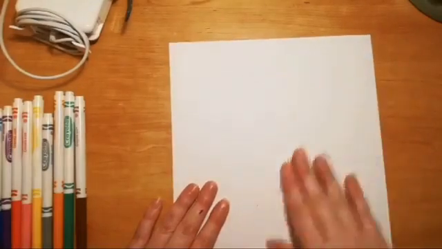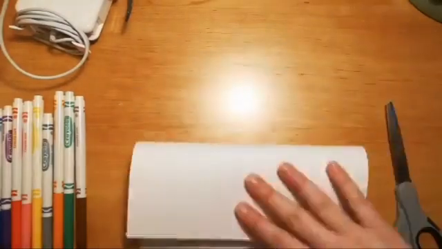So to make our little book, the first step we're going to do is fold our paper. All you need for this is one sheet of paper, and you're going to want to grab a pair of trusty scissors. So we're going to fold our paper in half. I'm going to fold it the short way. Make sure you meet the corners.